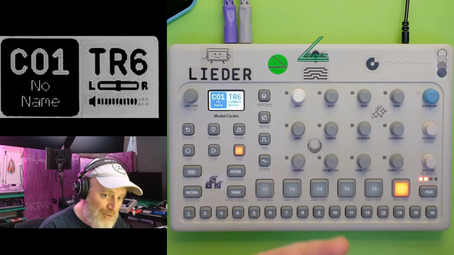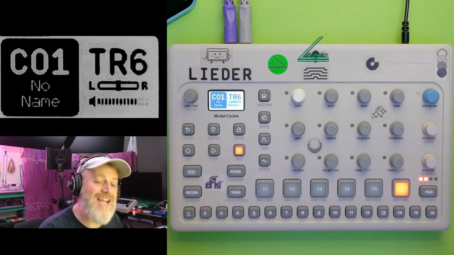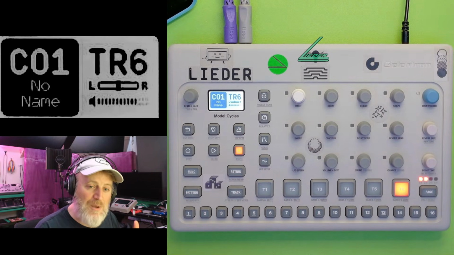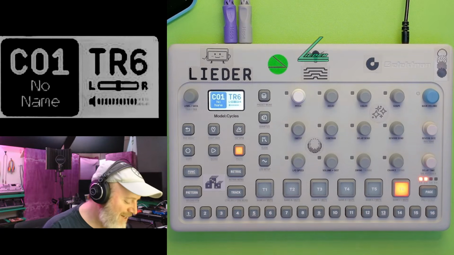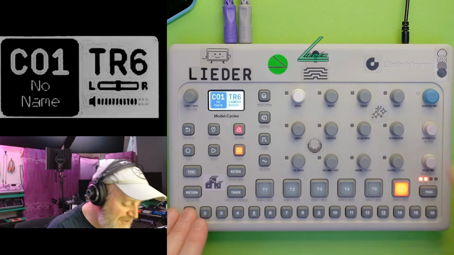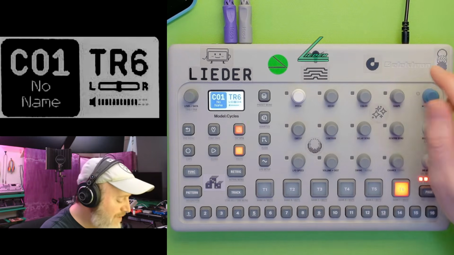Where I don't struggle, and where I really fell in love with the modal cycles, is that I give into it. I basically play stuff until it sounds good, and I find that to be much more rewarding. So we're going to try starting off that way. Let's go over the parameters.